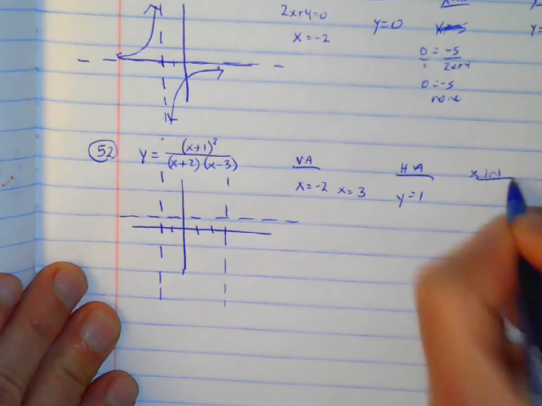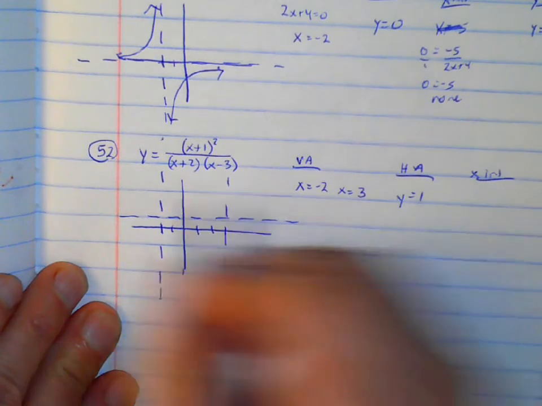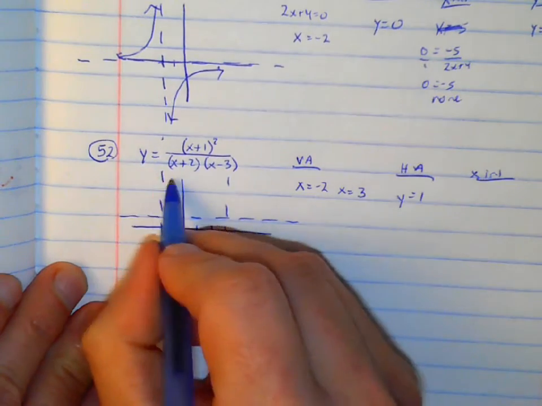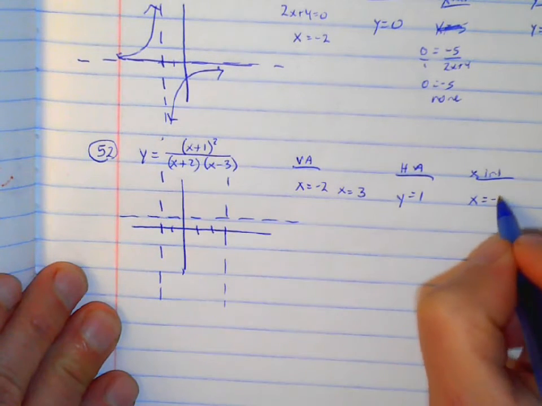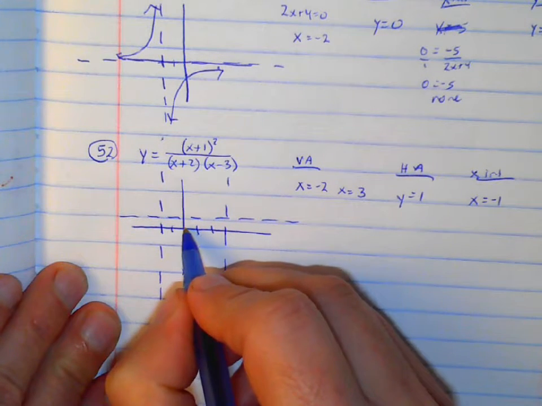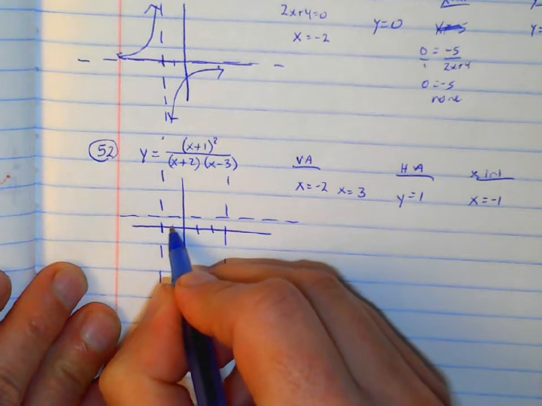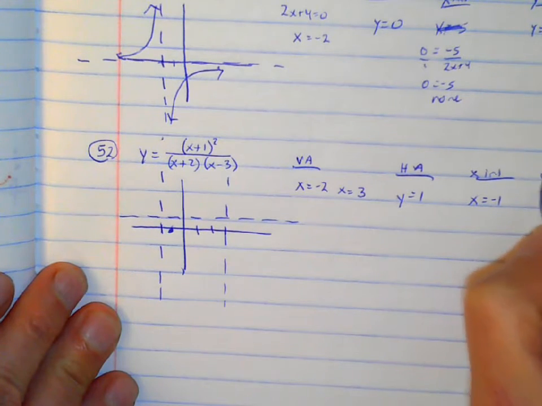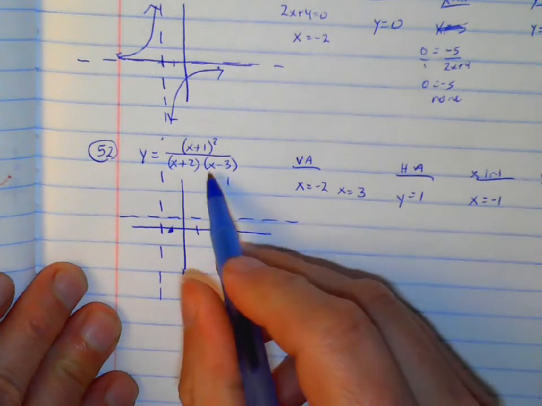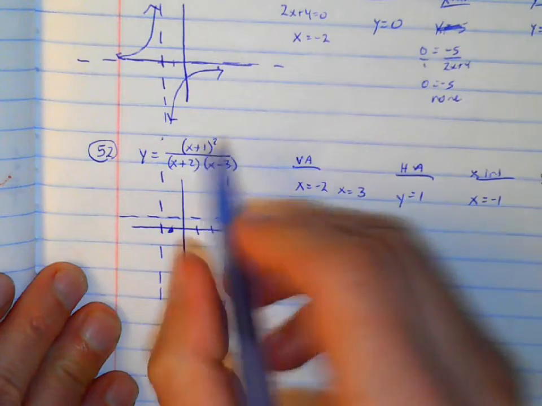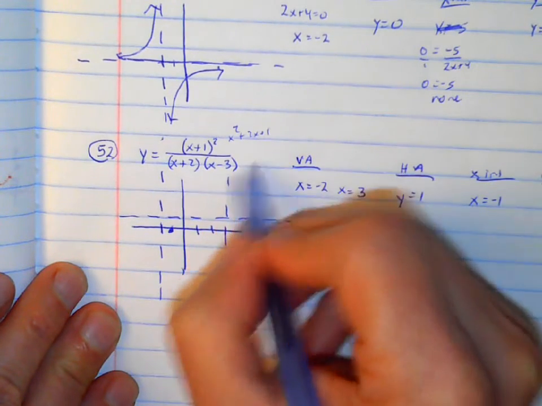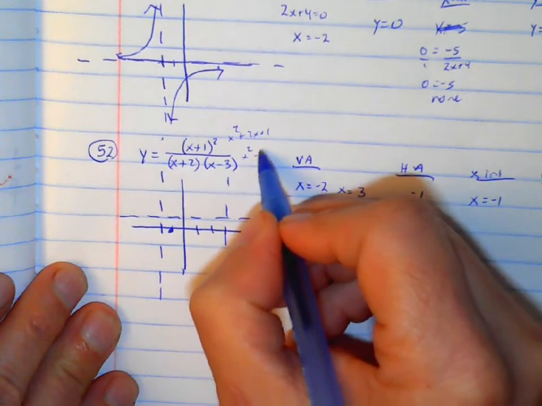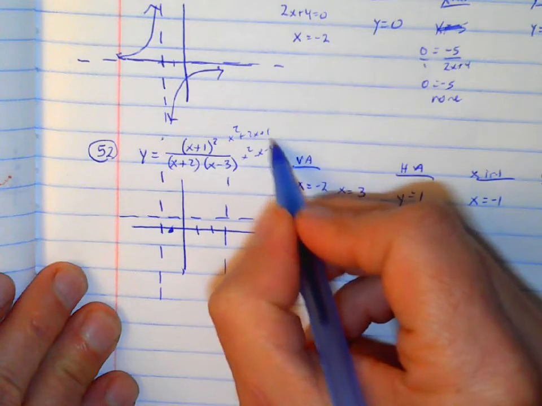X-intercept happens when this is 0, and cross multiply, just x plus 1, so x equals -1. And the y-intercept happens when the x is 0. So if you think about this, this would be x squared plus 2x plus 1. This would be x squared minus x minus 6, so it would be -1/6.